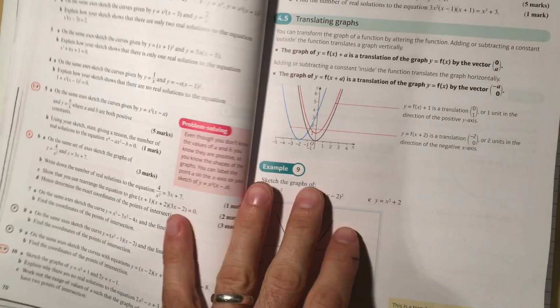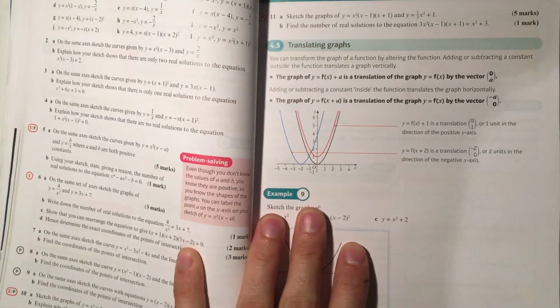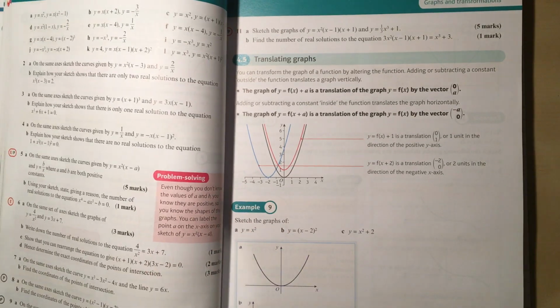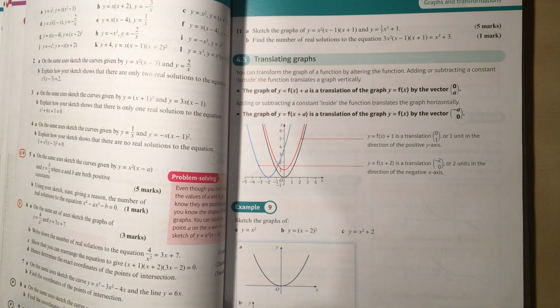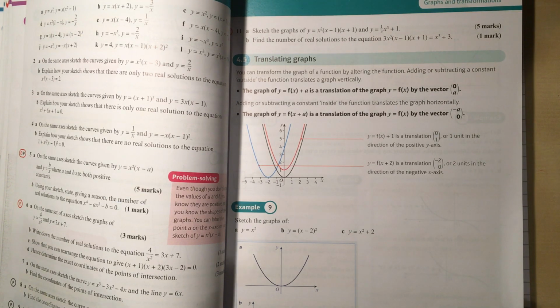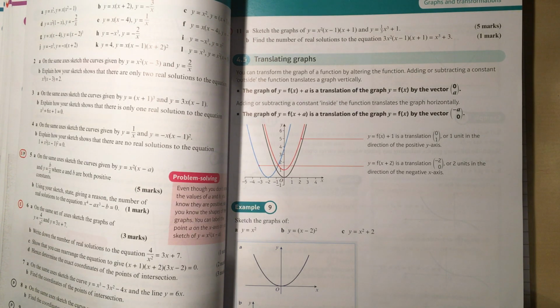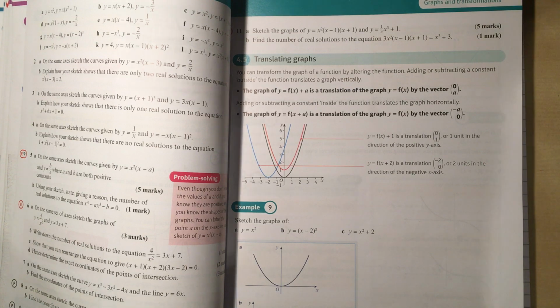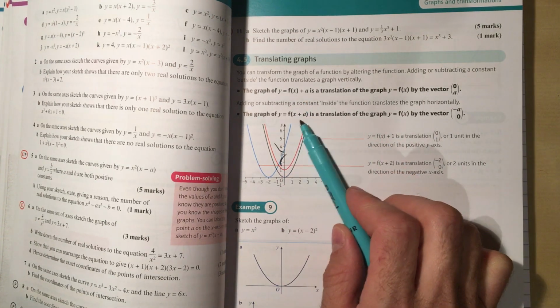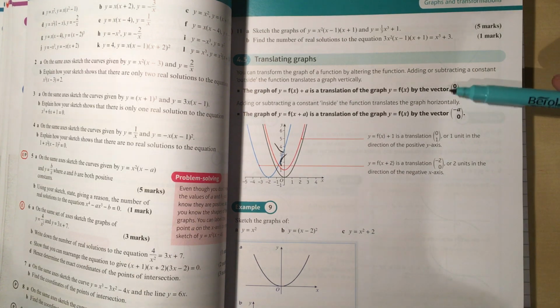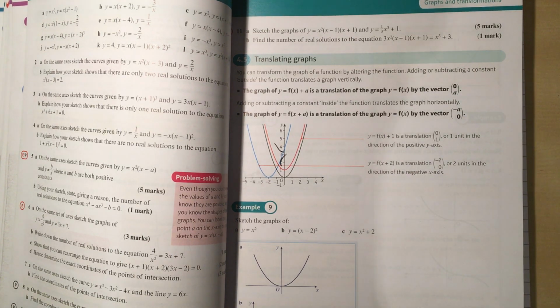So the second half of chapter 4, section 4.5 onwards, we're talking about translating graphs, and the decision I have to make at this point is how much of this to recap from GCSE. What I've decided to do is remind you what the facts are, and give you a few tips of things that my classes have struggled with in the past, but I will not go through exactly why these algebraic changes, why adding on an a here and adding on an a here, make these translations happen to the graph.